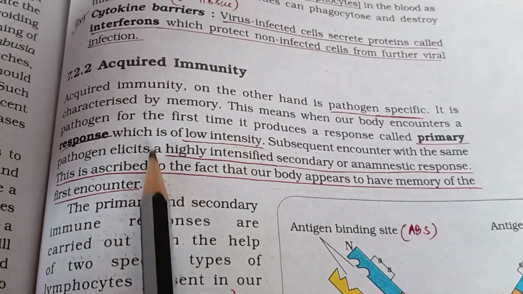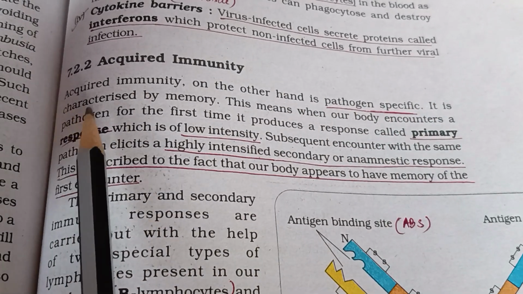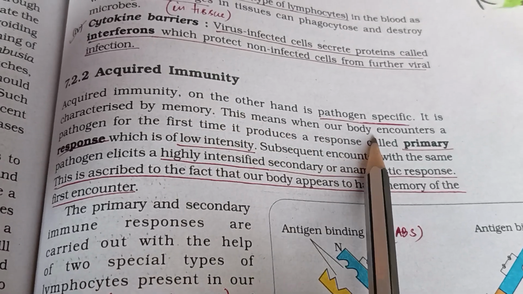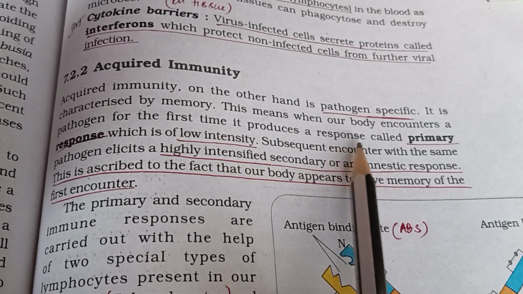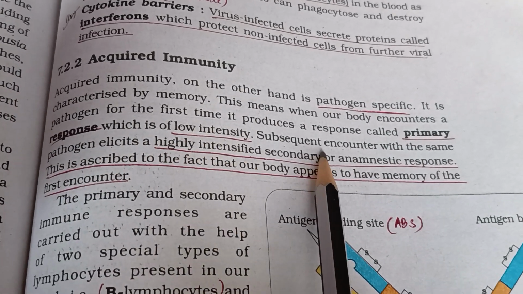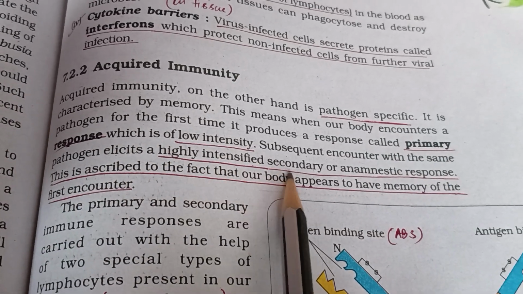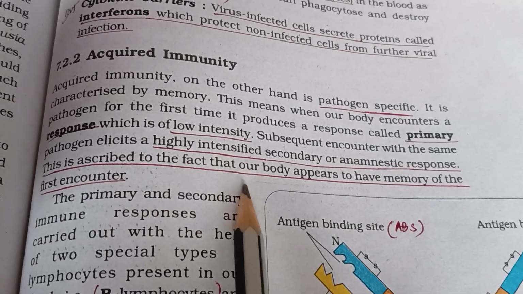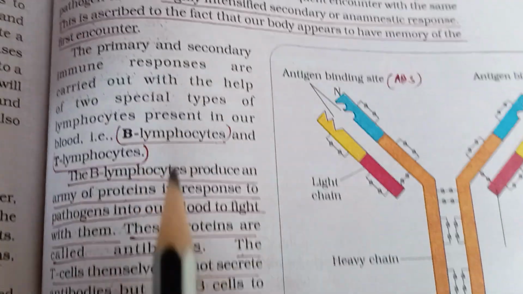Acquired immunity. Acquired immunity, on the other hand, is pathogen specific. It is characterized by memory. This means when our body encounters a pathogen for the first time, it produces a response called primary response, which is of low intensity. Subsequent encounter with the same pathogen elicits a highly intensified secondary or amnestic response. This is ascribed to the fact that our body appears to have memory of the first encounter.